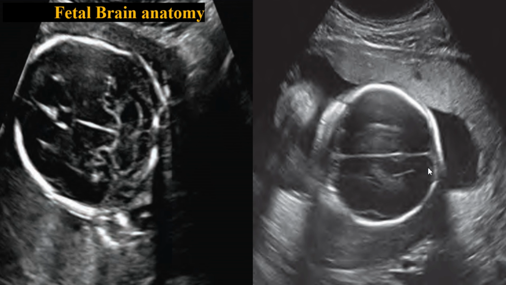And now here we can see the echogenic line which is dividing the brain into two equal parts, and this line is called the falx cerebri. And this is a midline linear echogenic structure extending between the cerebral hemispheres.